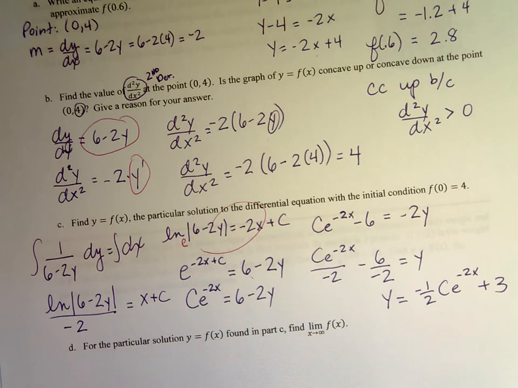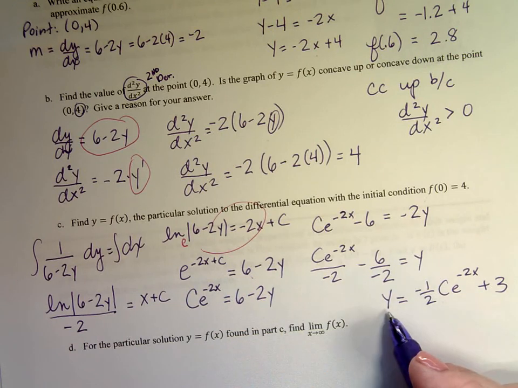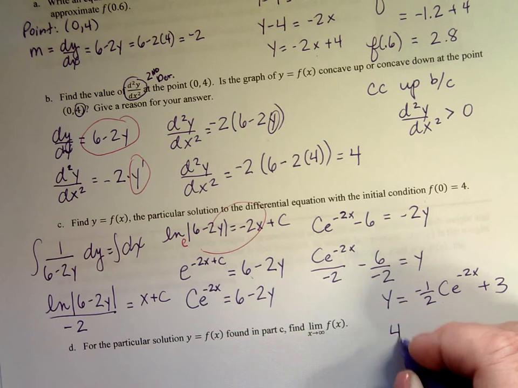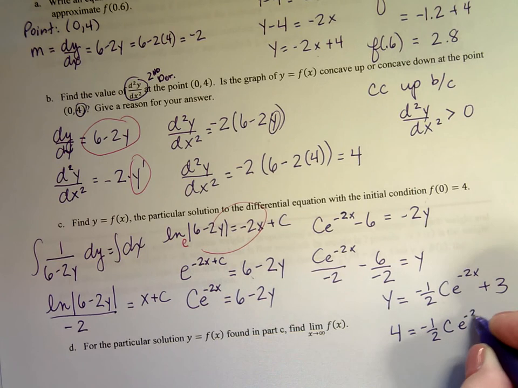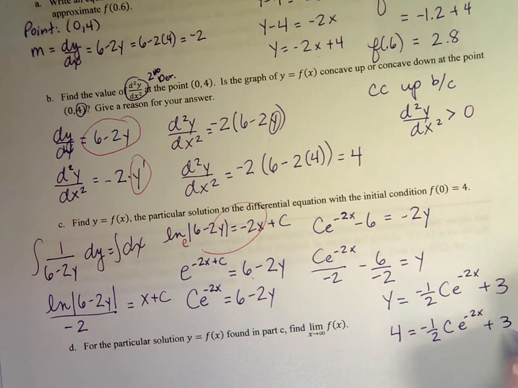Did I figure out yet what my c was? I didn't. Let's see if we can do it from here. So my initial condition, I can figure out what c is. So let's take it and figure that out. If I plug in my y is 4, and I'm looking for c. My x is 0. What does c come out to be? My x is 0. I forgot to put that in. This is a 0.